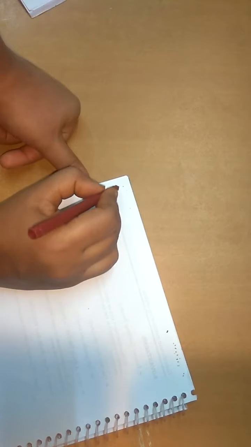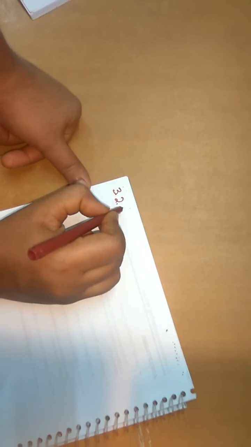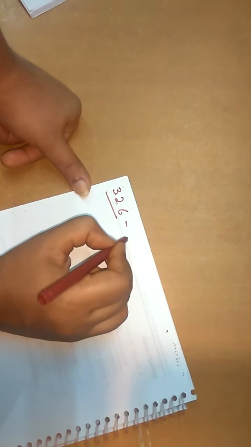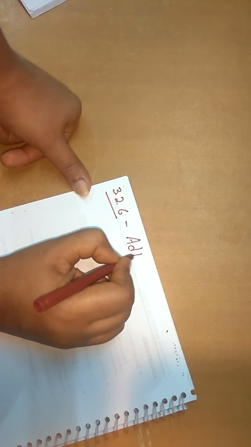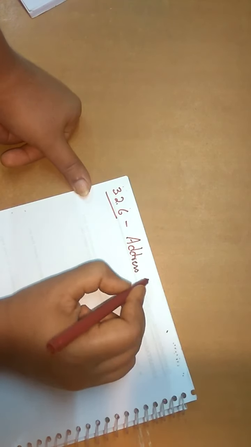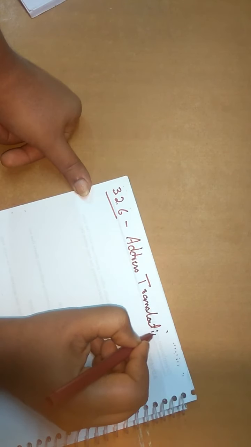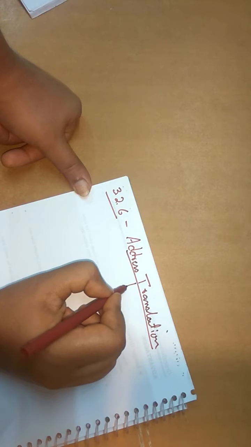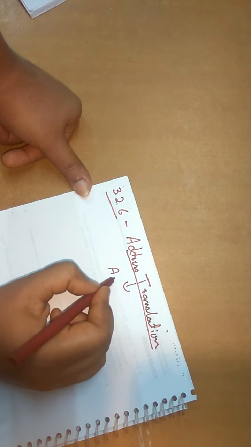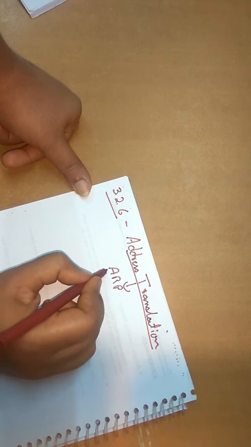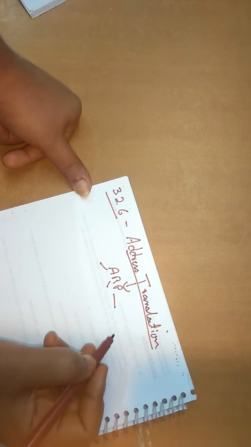The next topic is, I will write this index number also so that you can understand. Address translation. Topic is address translation. The protocol we are discussing here is the ARP, address resolution protocol. First understand what this topic is.